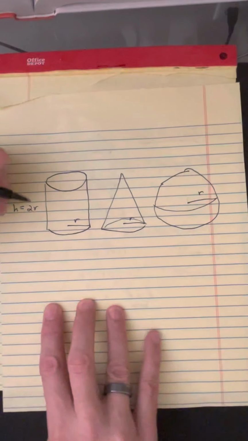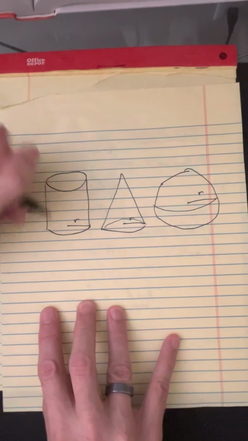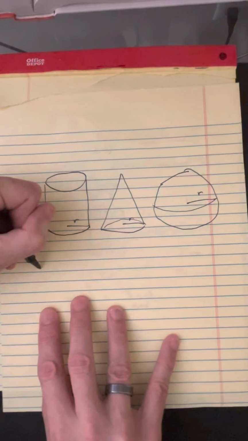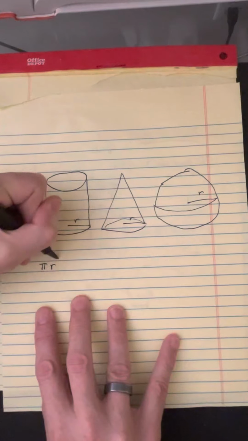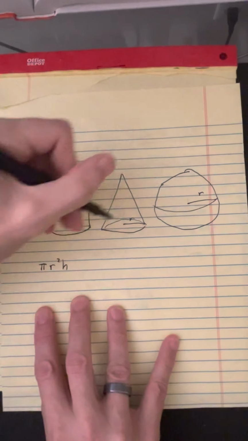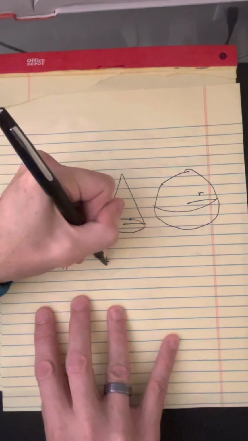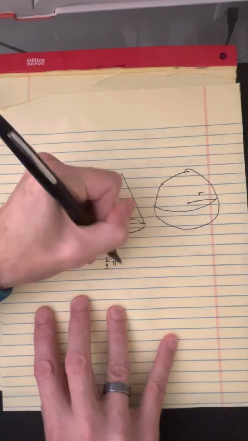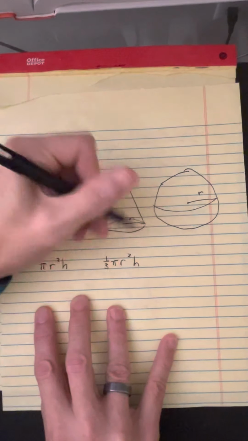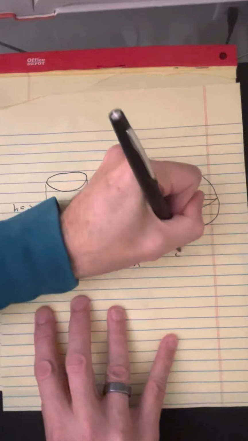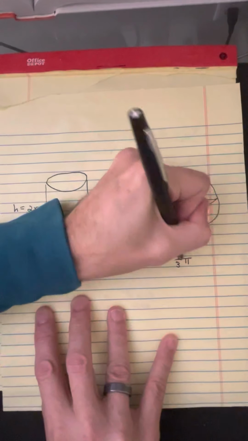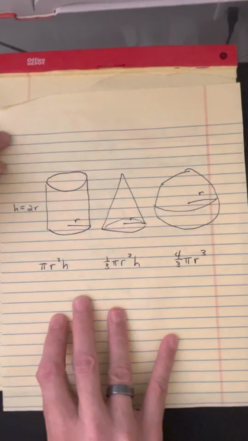Let's think about the volumes here. The volume of this thing is pi r squared h. The volume of this thing is 1/3 pi r squared h. And the volume of this thing is 4/3 pi r cubed.